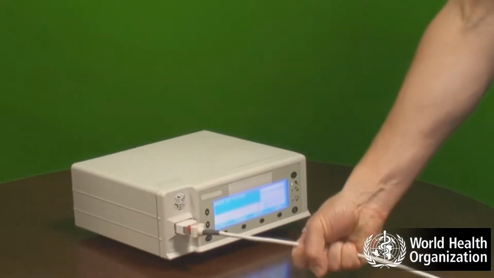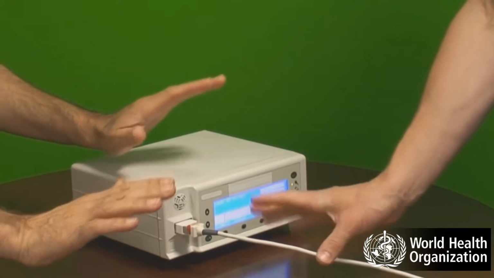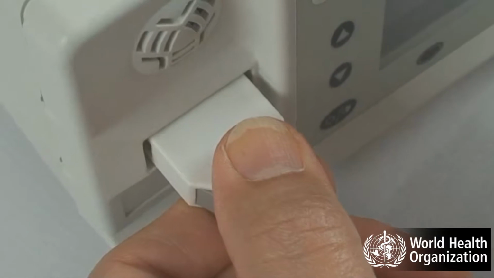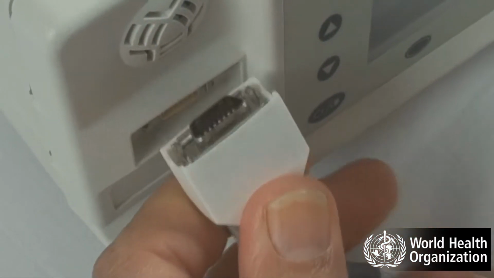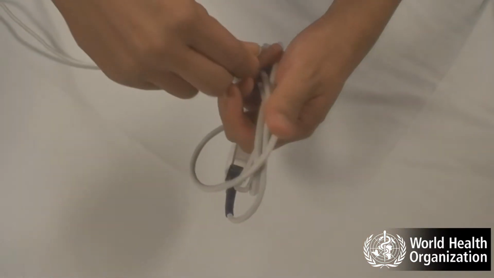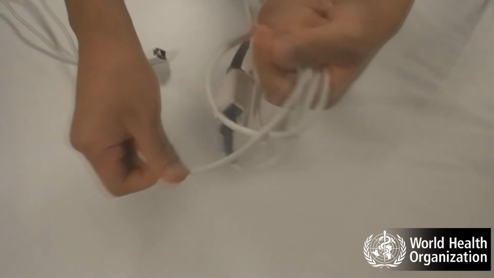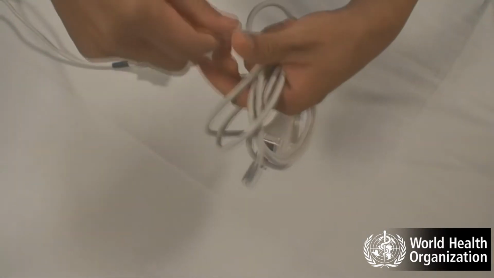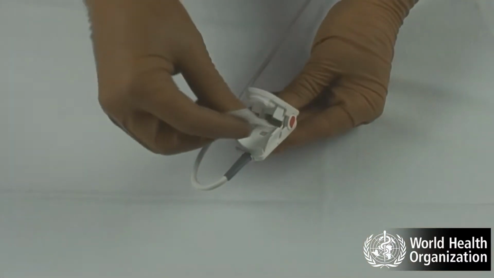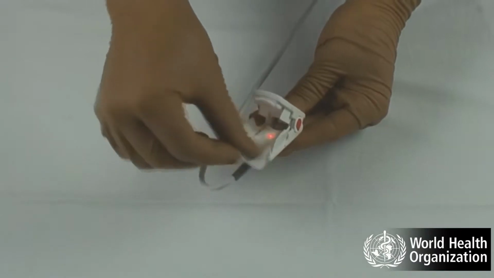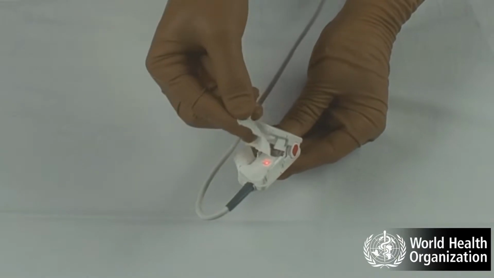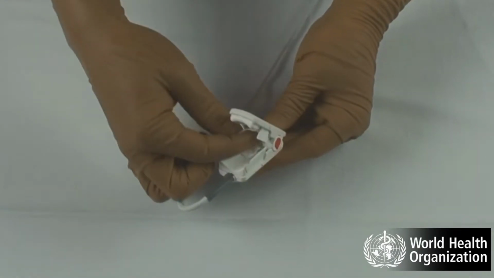Similarly, pulling the probe from the machine by the cable may damage the cord. Therefore, it is necessary to always grasp the connector firmly between finger and thumb when unhooking the probe from the monitor. When not in use, the oximeter probe cable may be loosely coiled for storage or carrying, but should not be coiled too tightly, as this will damage the wires inside the cable. The lens and detector should be kept clean. Use soapy water or an alcohol-soaked swab to gently clean dust, dirt, or blood from the probe.